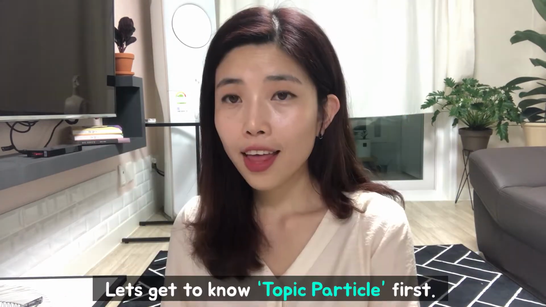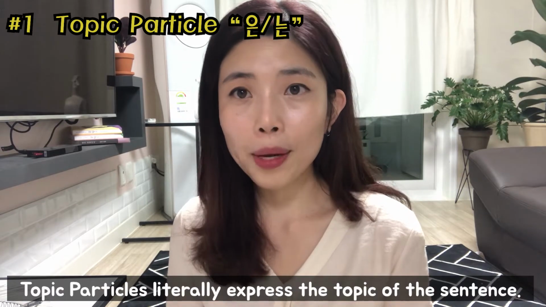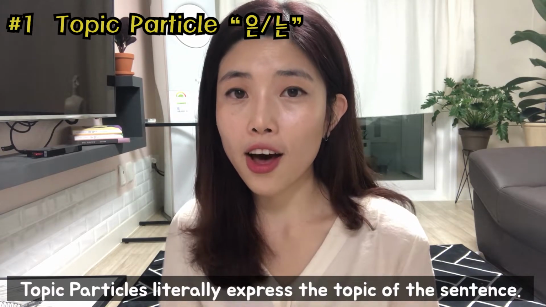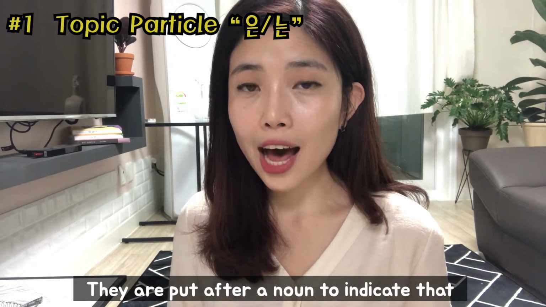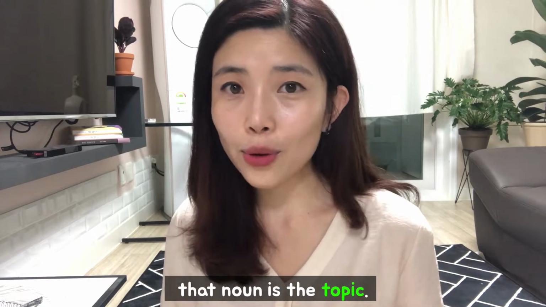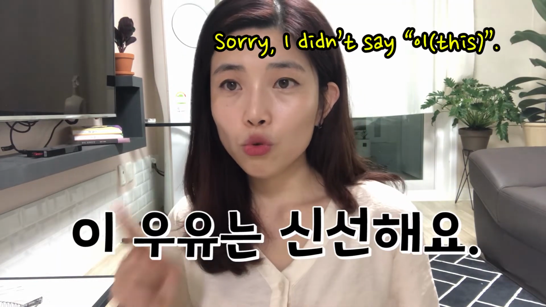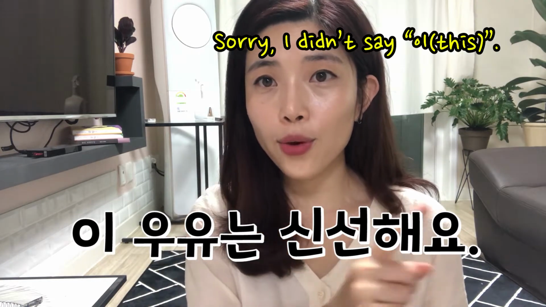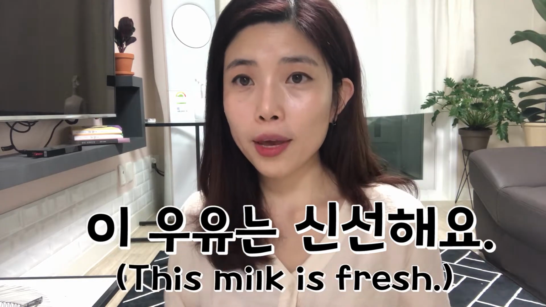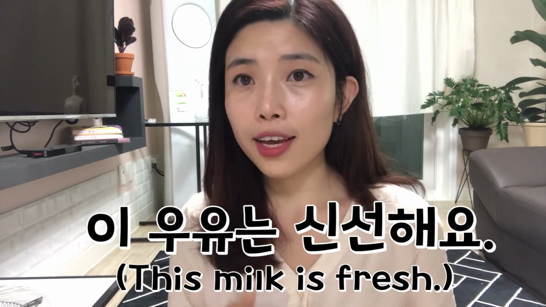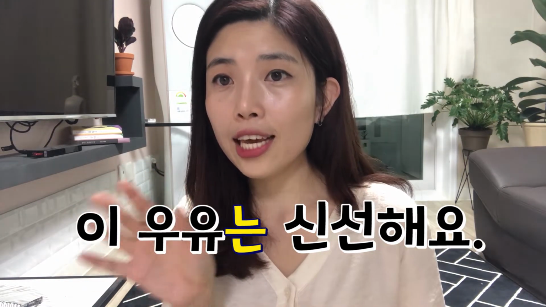Let's get started. Let's get to know the topic particles 은/는 first. Topic particles literally express the topic in a sentence, and they are put after a noun to indicate that that noun is the topic. Look at this sentence. 우유는 신선해요. Which means this milk is fresh. Just focus on this part. 이 우유는.